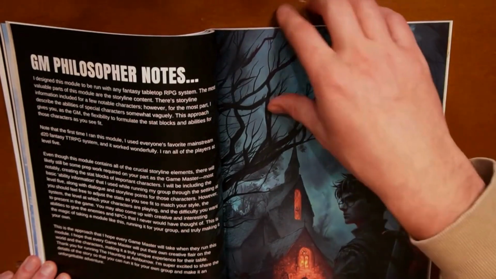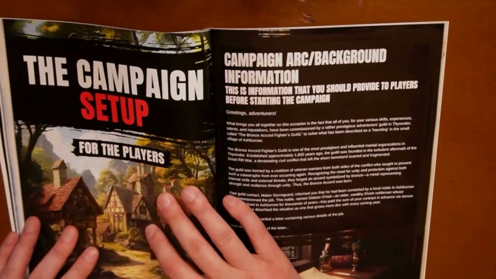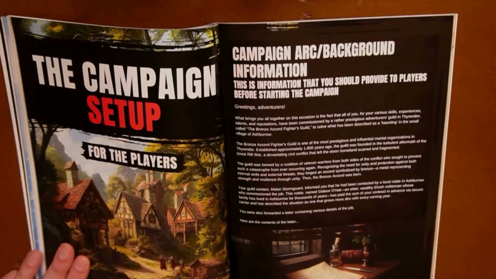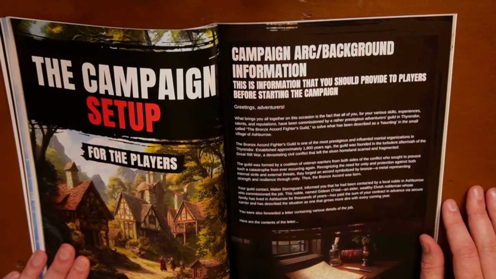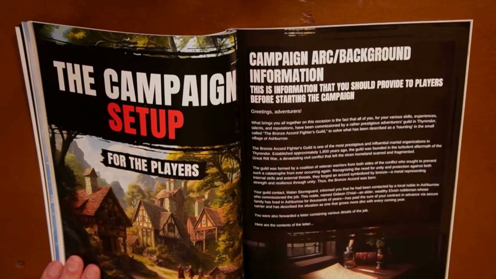So, all right, with that being said, let's move on here and talk about the campaign setup for the players. Setting up the campaign for the players is the first big test of whether you're going to make this campaign super successful. You can have a very simple story. Your story doesn't have to be awesome. It does not have to be awesome.